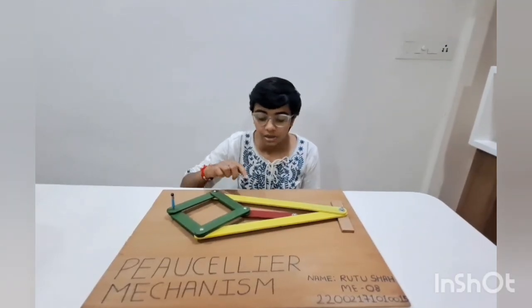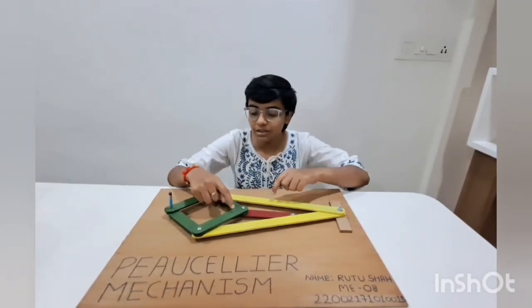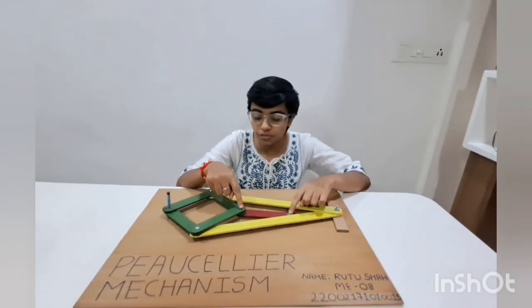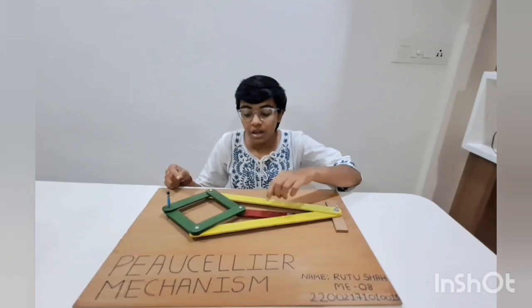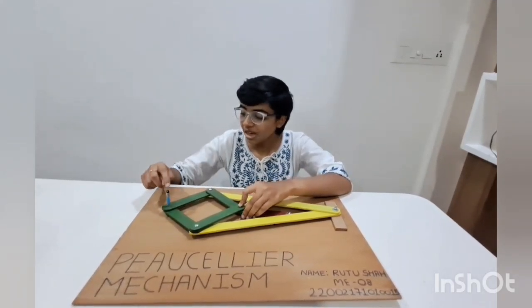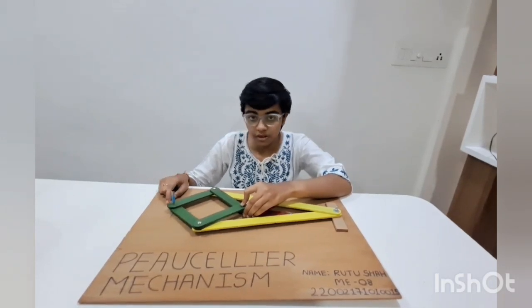This is my model. These 2 links are of equal length. These 4 links are of equal length. These 2 fixed points and these 2 fixed points are of equal length. When I move this fixed point in a circular manner, I get a straight line over here like this.